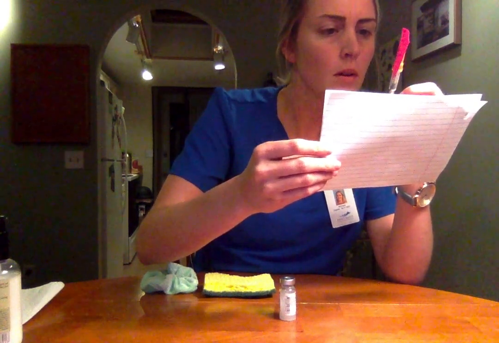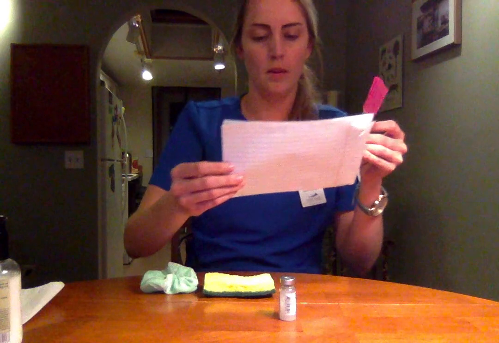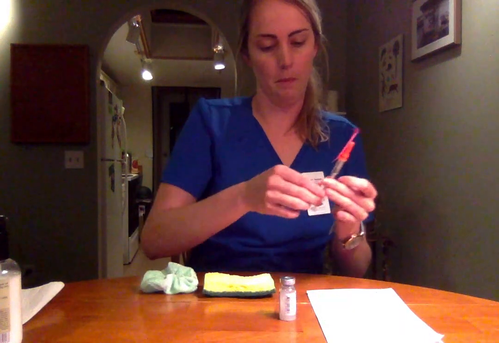All right, I have the correct amount, 26 units. 26 units is written out, and I'm going to verify. Okay, and I have 26 units in the syringe here. The route is subcutaneously, okay, and the time is stat, and I will document later.